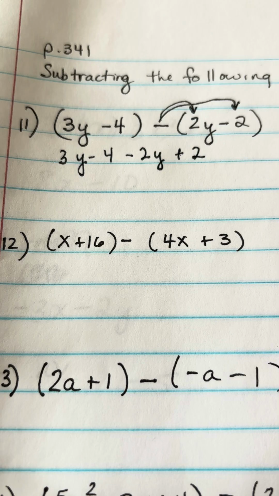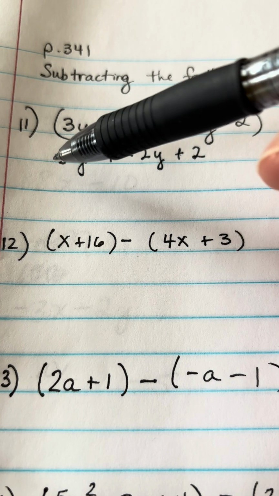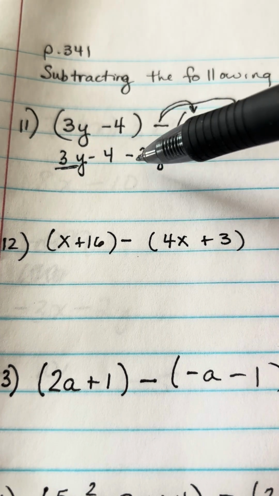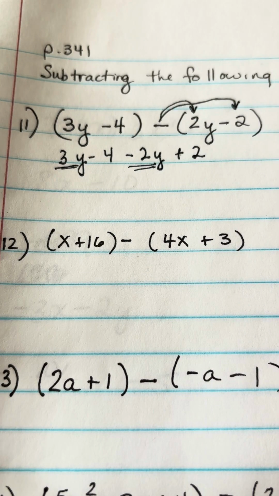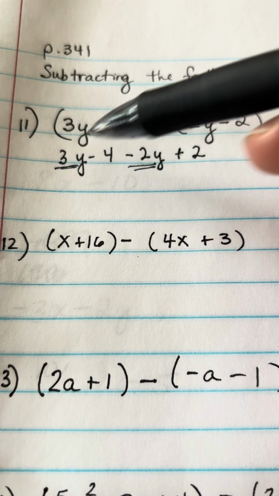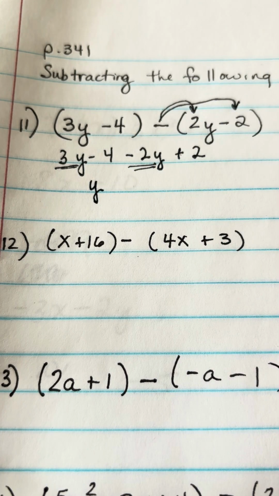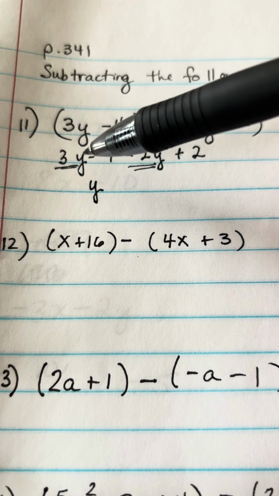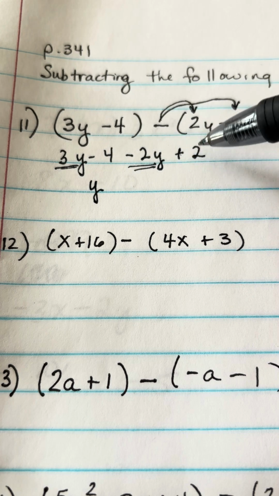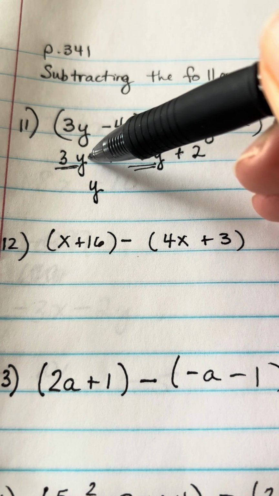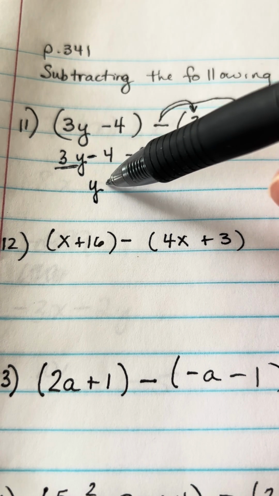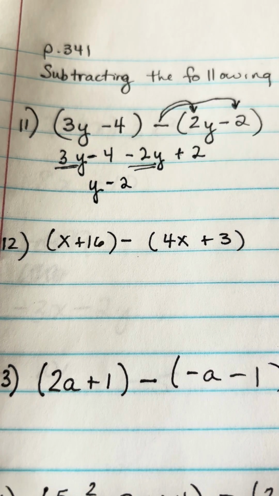So now I'm at the point where I'm collecting like terms. I see that I have a 3y and a negative 2y. So 3 minus 2 is just the 1y. You don't have to write the 1, but you can. And then the negative 4 plus 2 will give me negative 2. Okay? Next one.